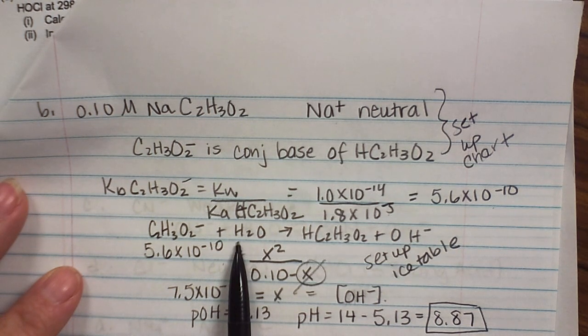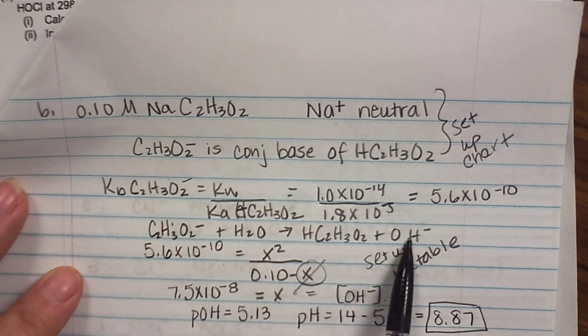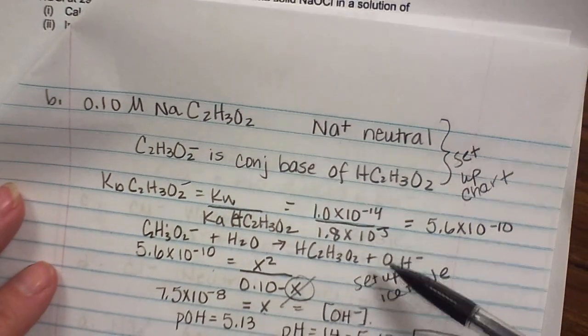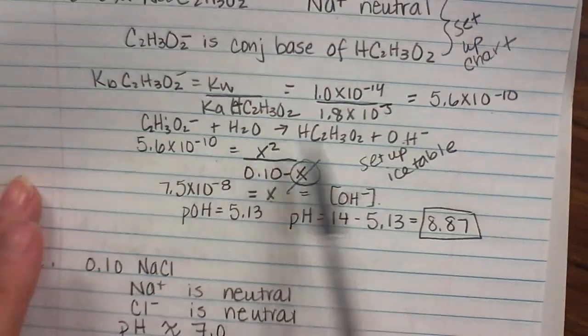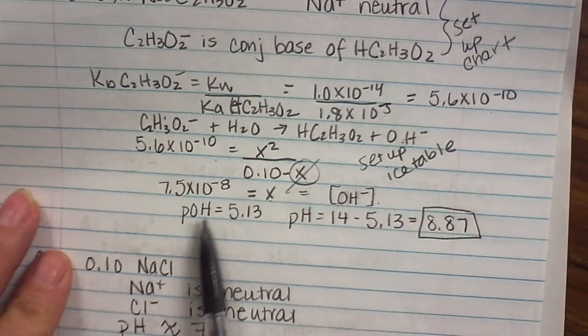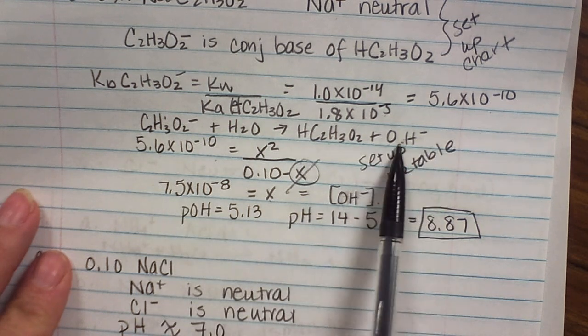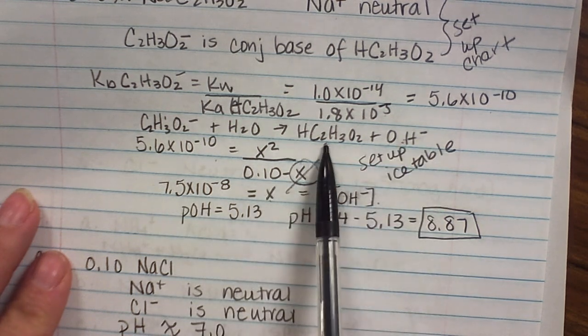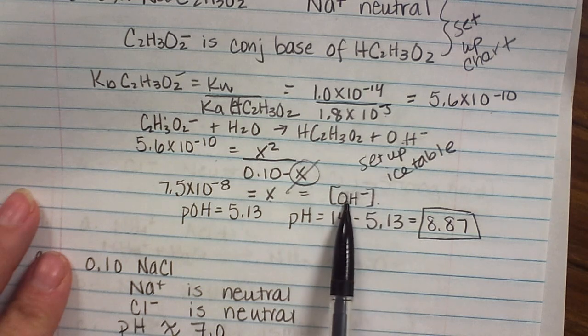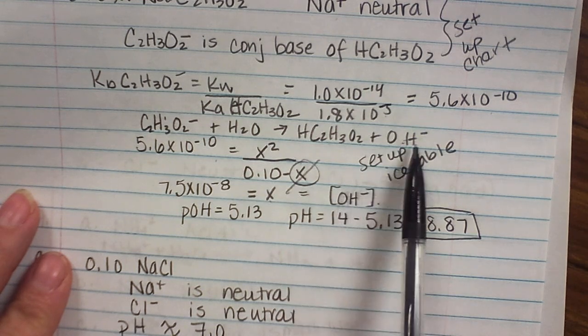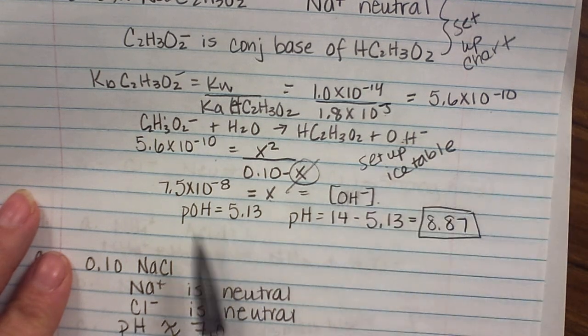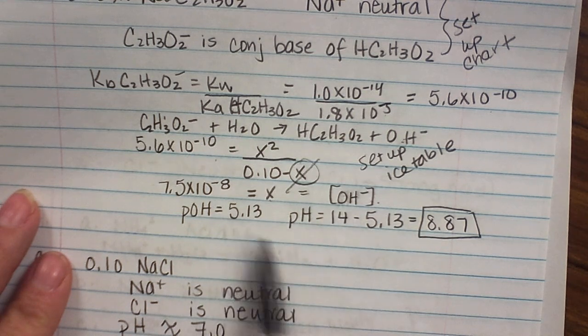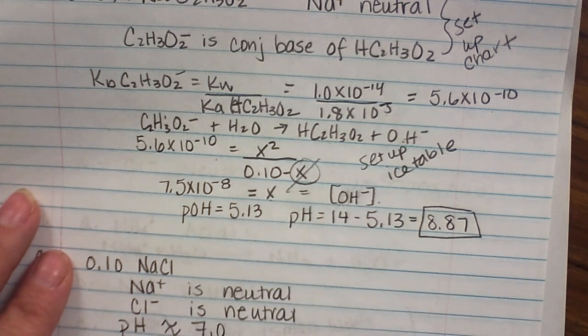Questions? Okay. So I'm including these three things. When I do this, the X that I come up with is both this acid and the OH minus. Because I wanted the pH, I'm only looking at the OH minus. I get my concentration of OH minus, and then I subtract it from my pH.